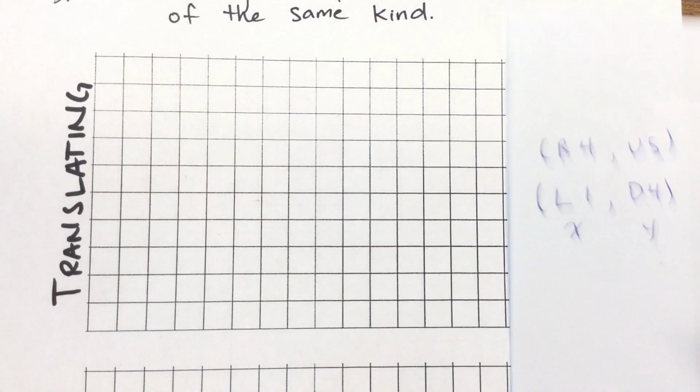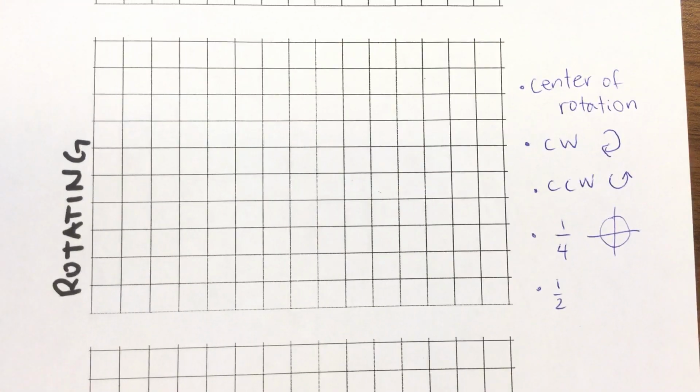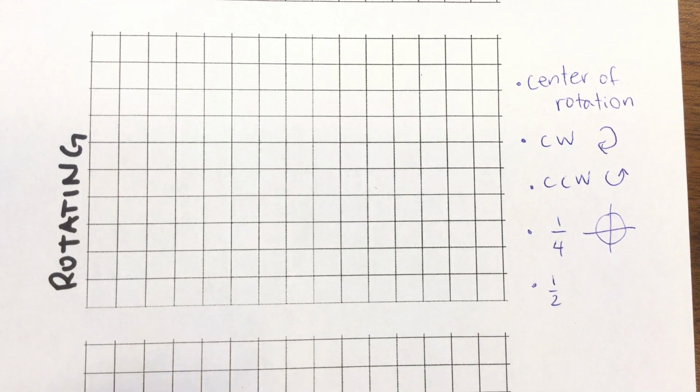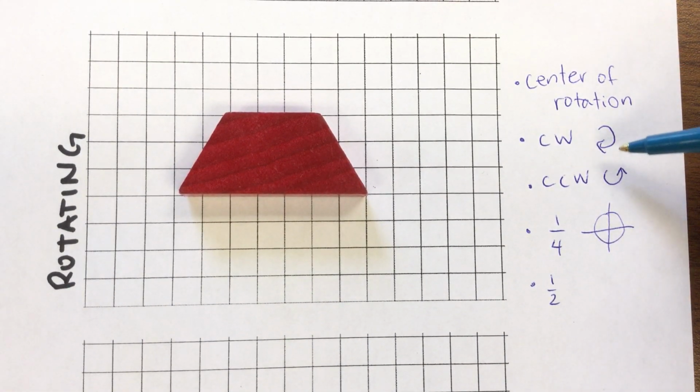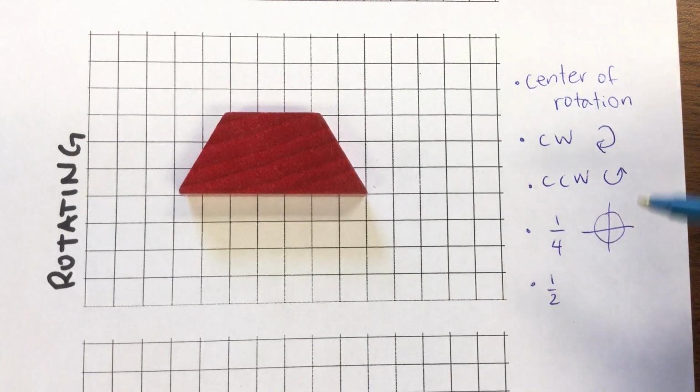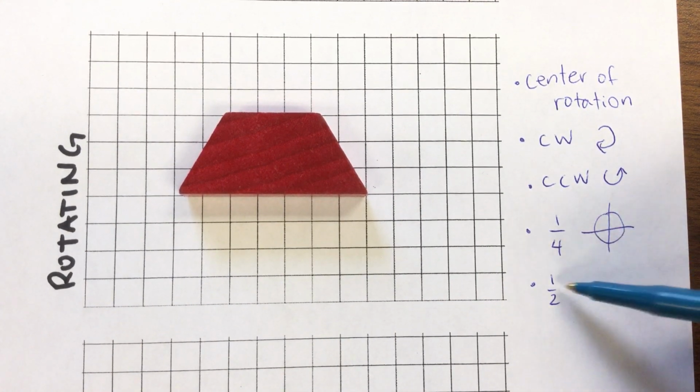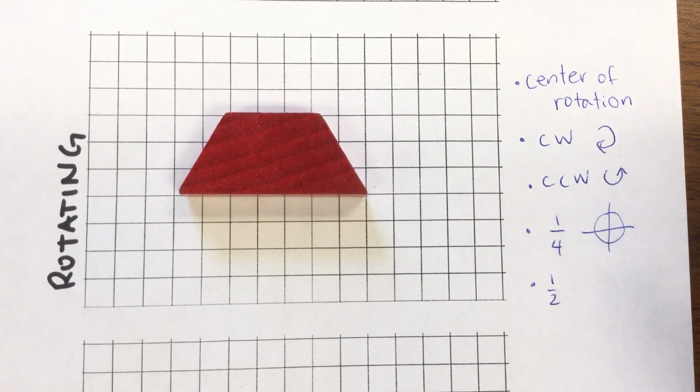Let's move on to rotating. Here are some notes that I have here. Rotating has a center of rotation. This is the way for clockwise, counterclockwise. We're moving in quarter increments. Sometimes we're going to be moving half, but that's rare.